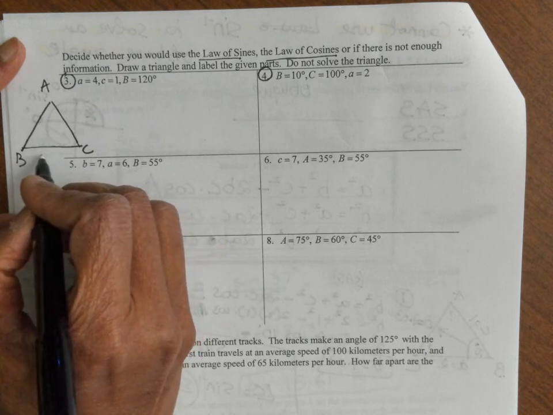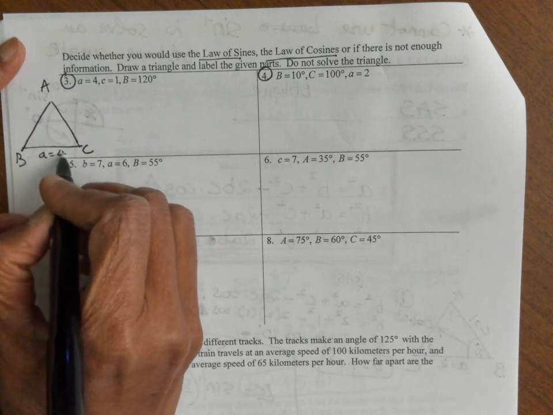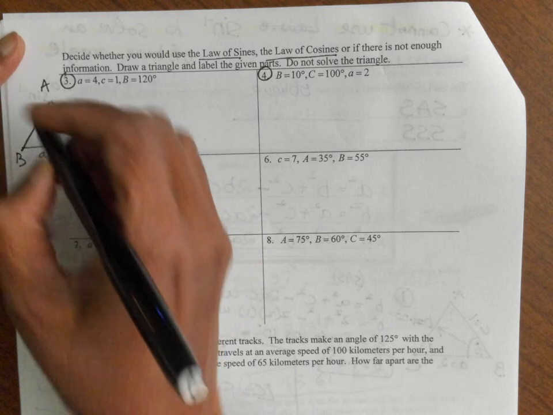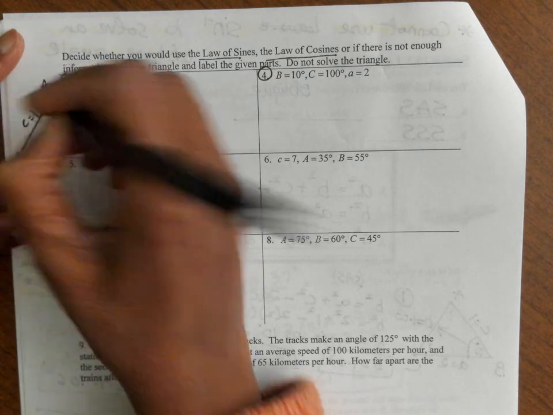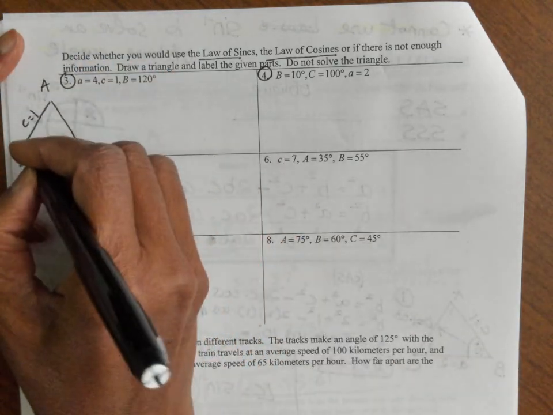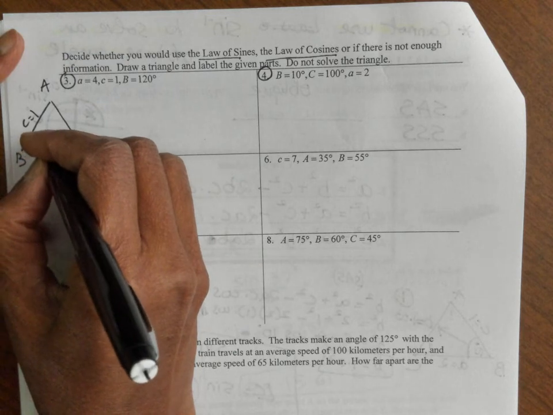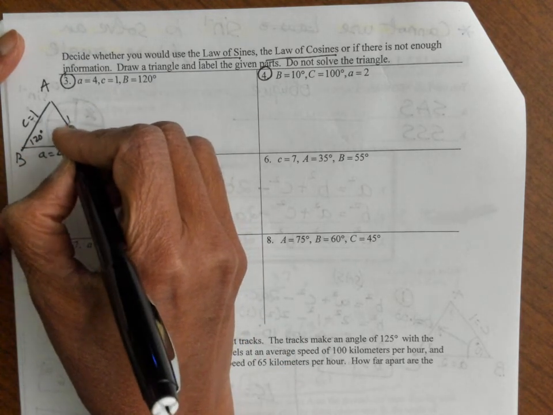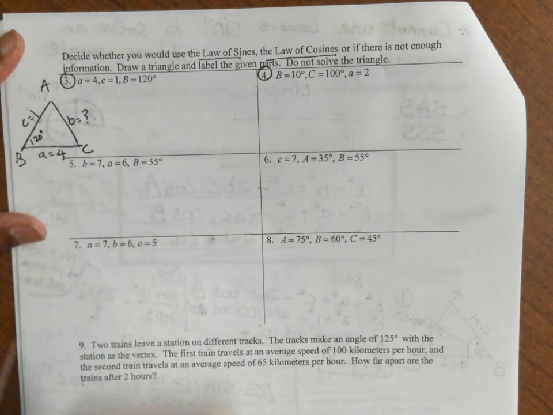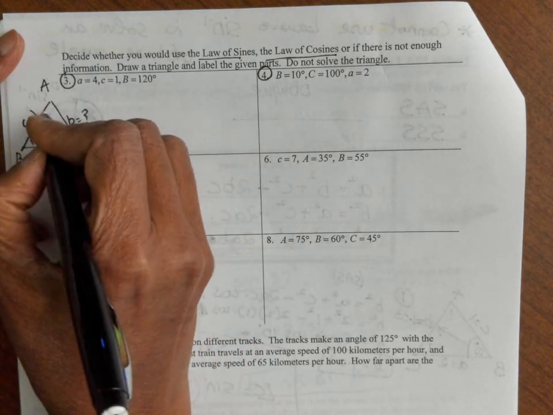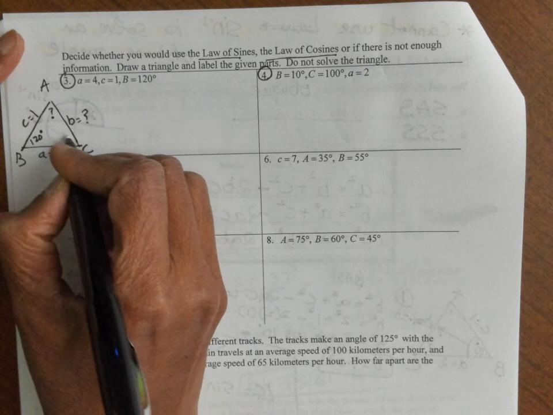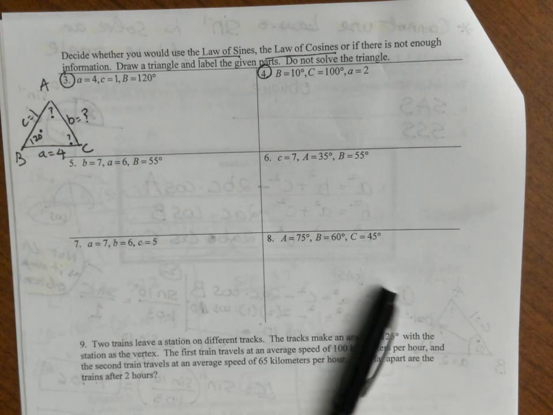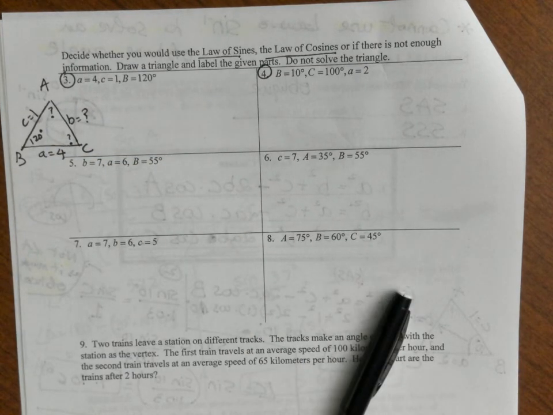scratch paper. So A is equal to 4 here, C equals 1, and angle B equals 120 degrees. So what are the things that I need to find? I need to find side B. Side B is unknown, angle A is unknown, and angle C is unknown. These are the 3 pieces I'd like you to find.